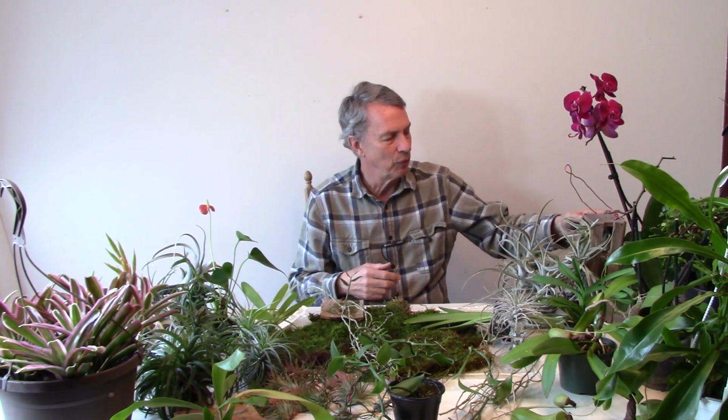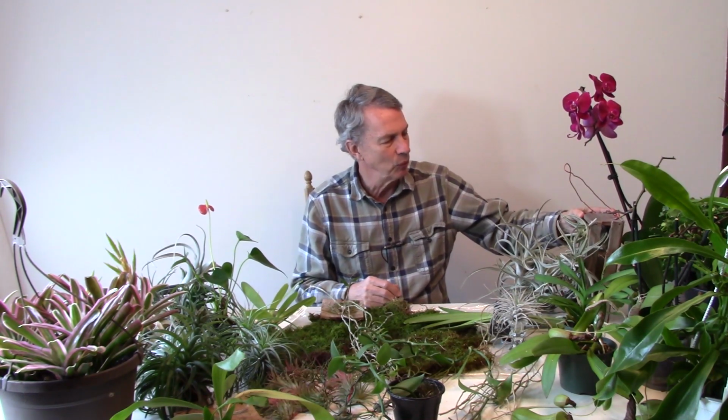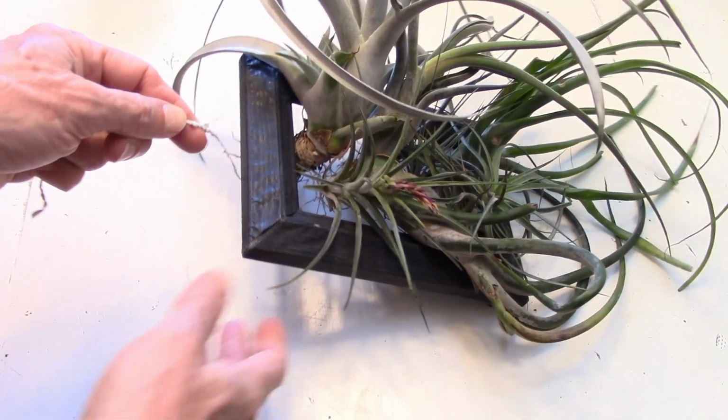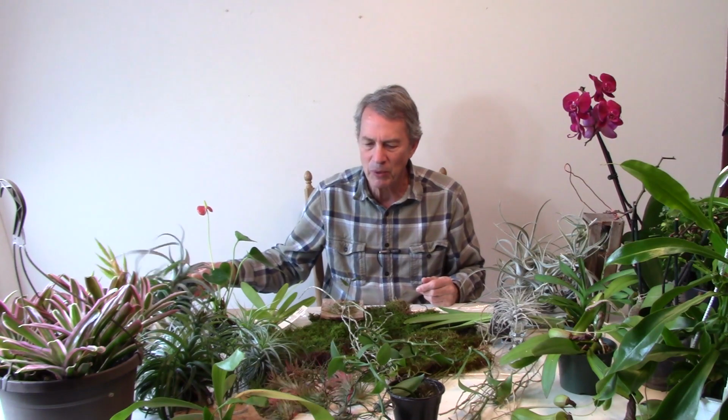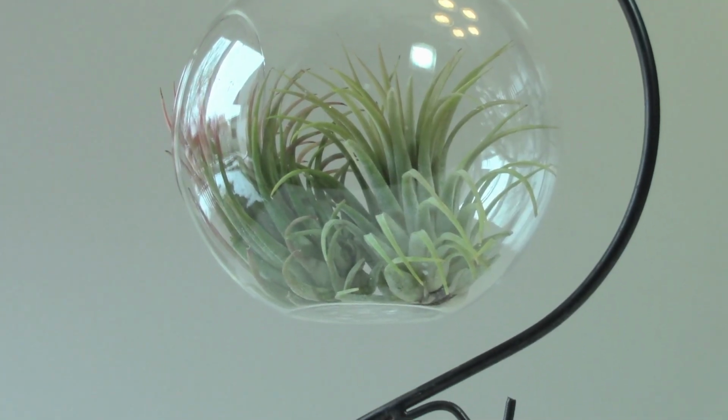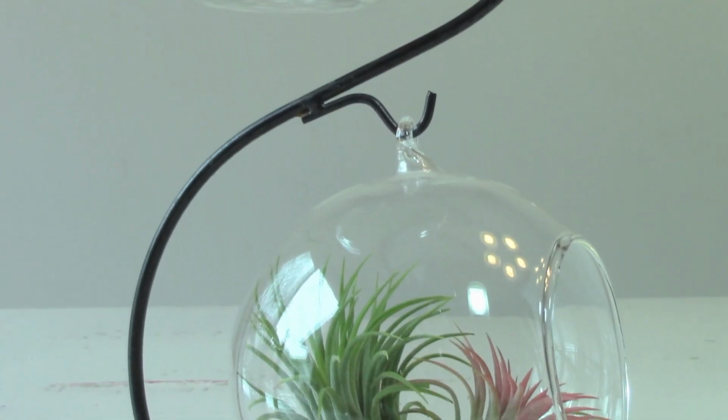Tillandsias, which a lot of people know as air plants, we have a wide variety of those. We have some in wooden baskets. We have some in picture frames. A lot of people will recognize the Ionantha varieties of tillandsias that you'll a lot of times find growing in a seashell, hanging down, or in some other little glass bowl or something like that. There's a wide variety of those.